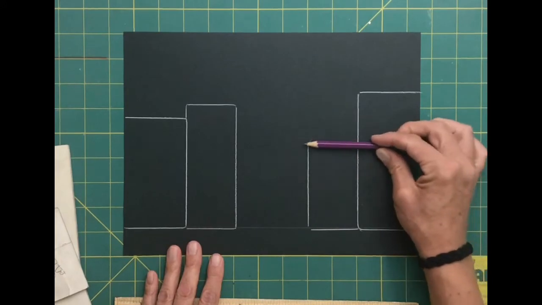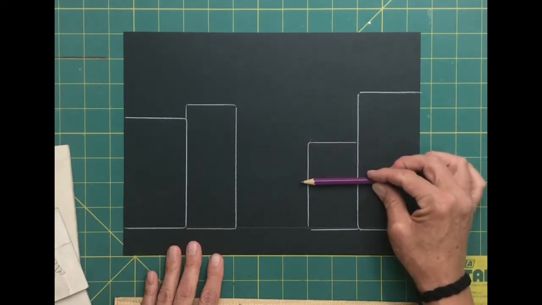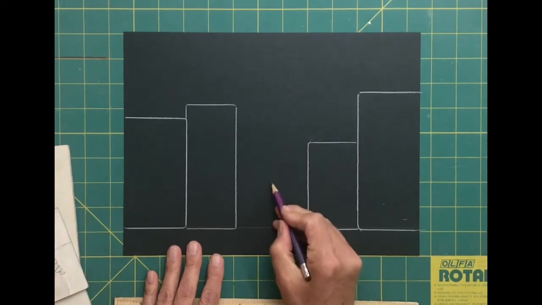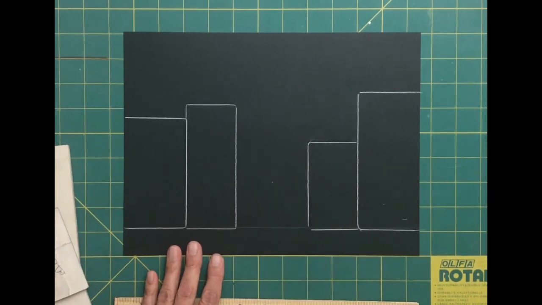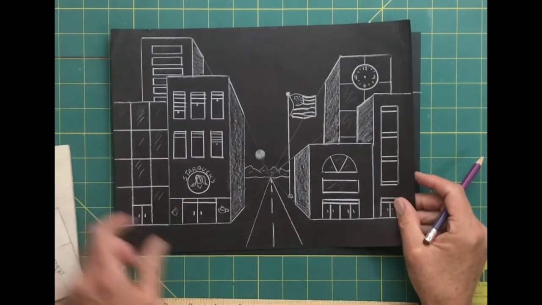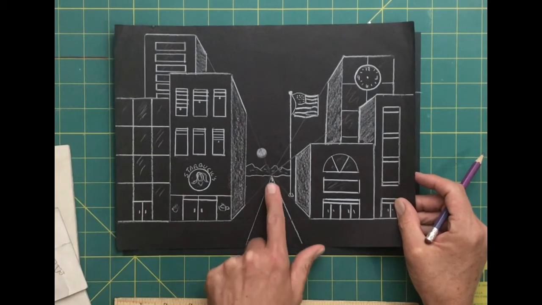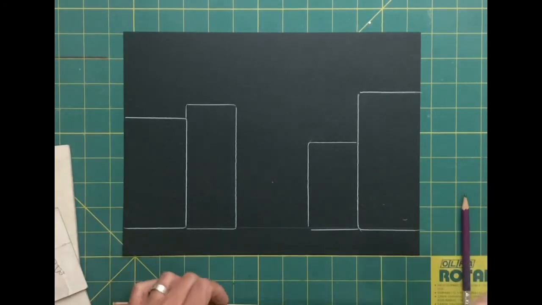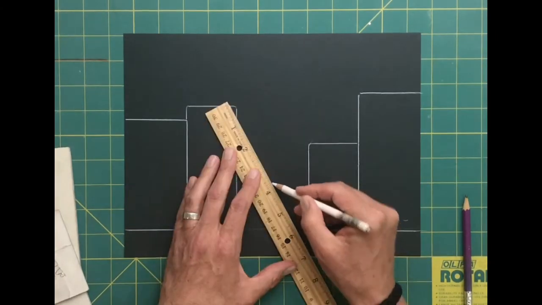I usually say go to your shortest building and maybe go about halfway down, and then look at this space and go about halfway in between, and that's going to be my vanishing point. And from there, I want to create a street that looks like it gets further away from us. So you will use your ruler, and you can go ahead and use the white pencil for the sides of the street.